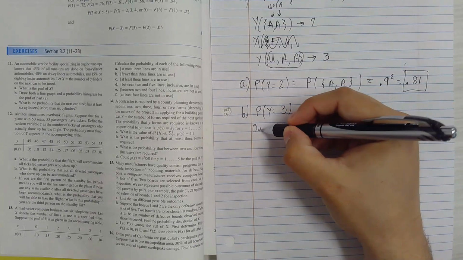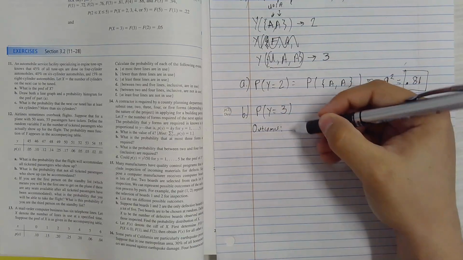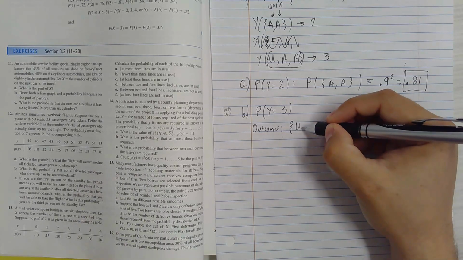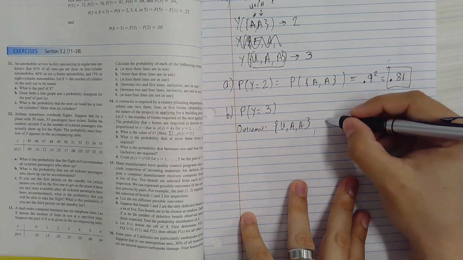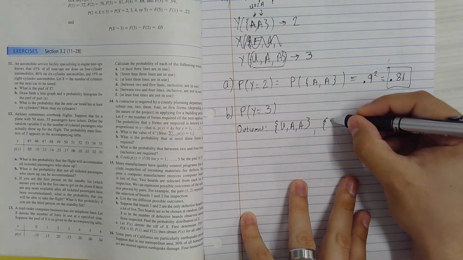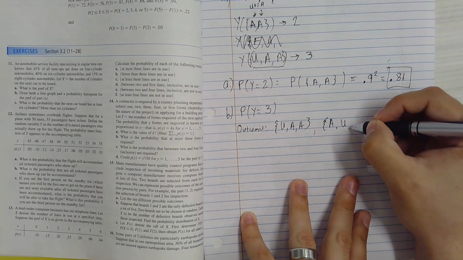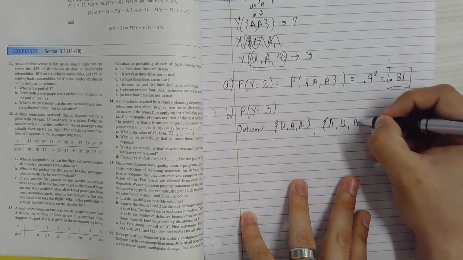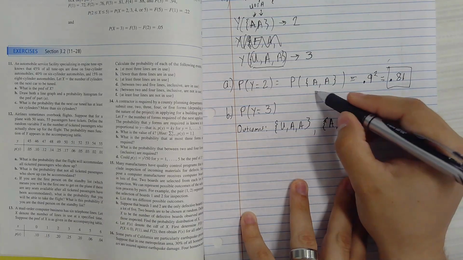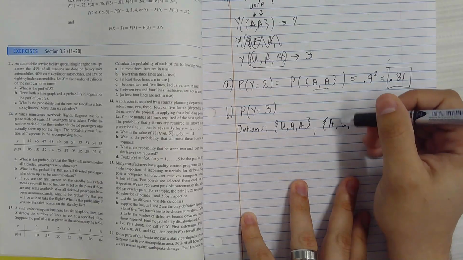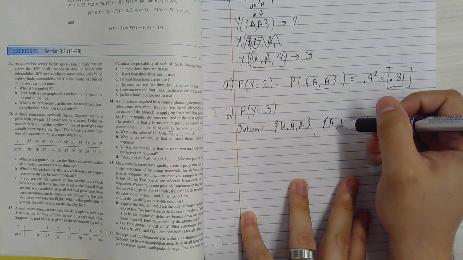The outcomes can be UAA. It can also be AUA, and then it can't be AAU because AA is just going to stop right there. So these are the two outcomes.